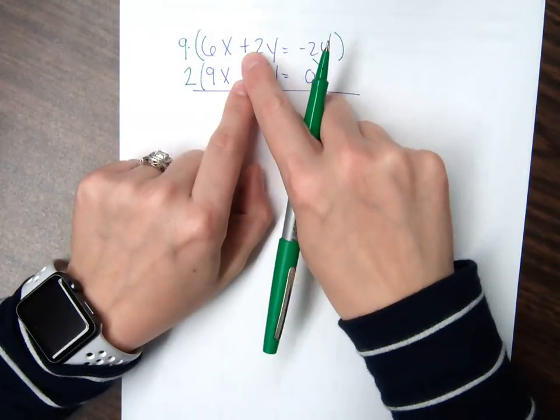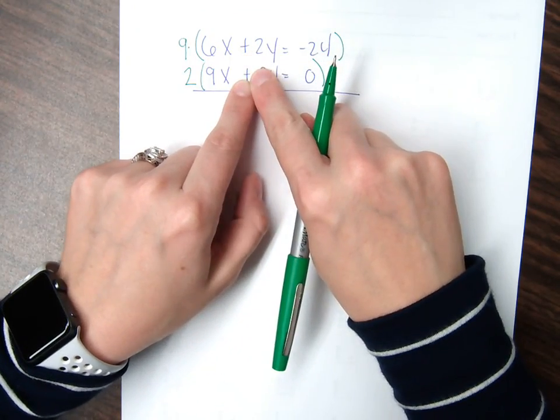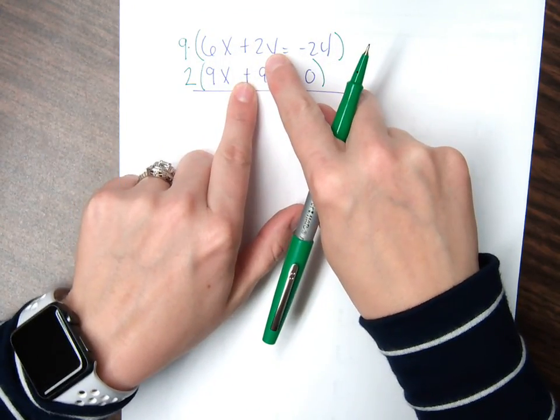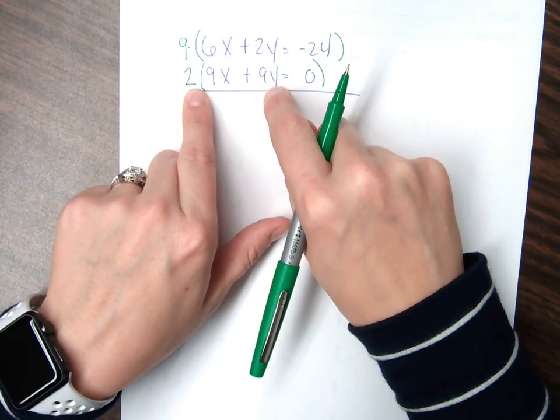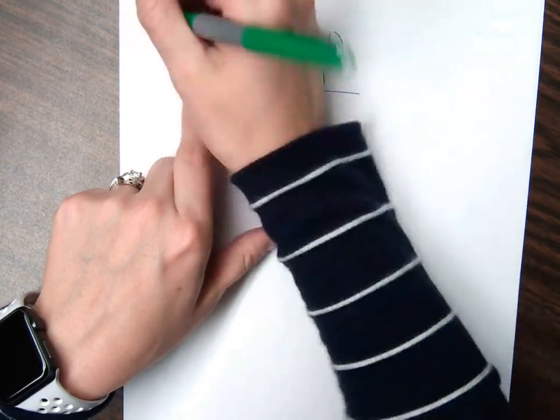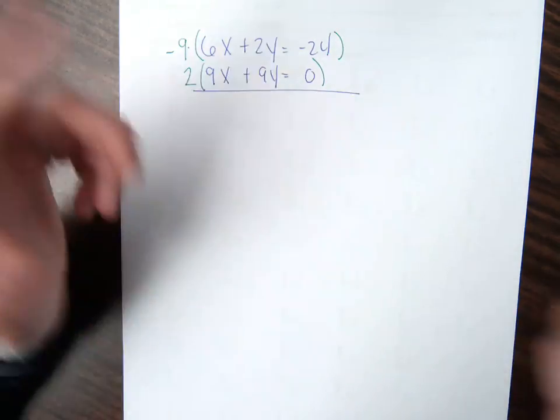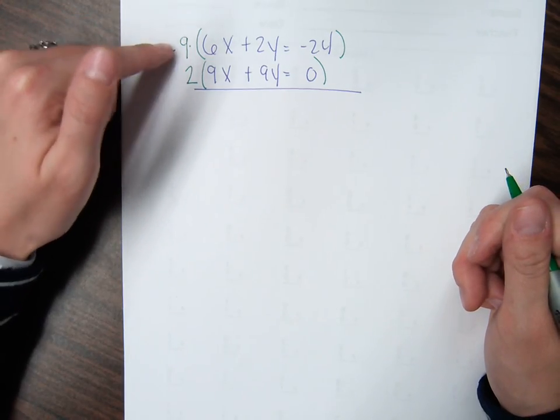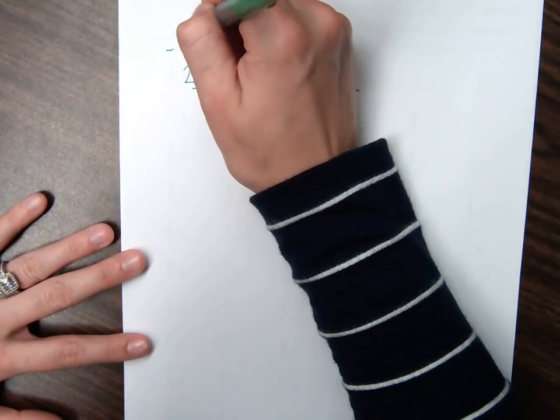But if we look, these are both positive. So 9 times 2y is 18, and 2 times 9y is also 18. We need to make one of these negative. It does not matter if you make the 9 a negative or the 2 a negative. Now we distribute.